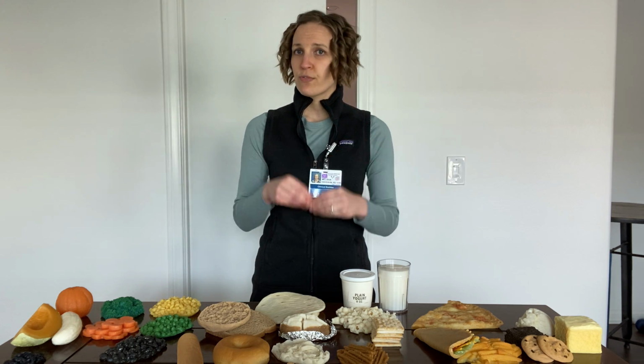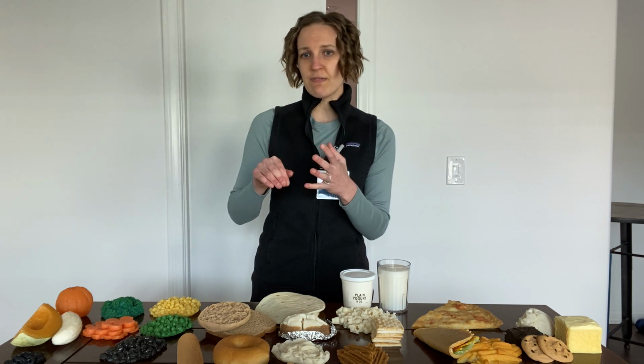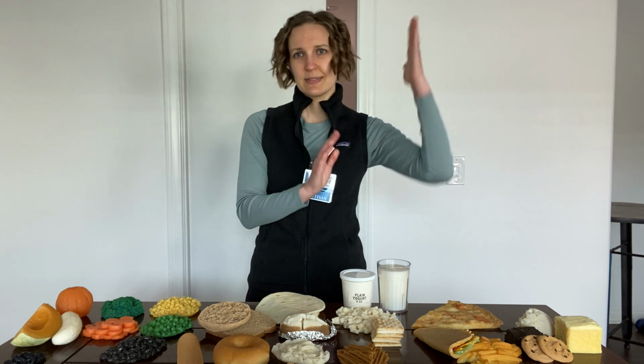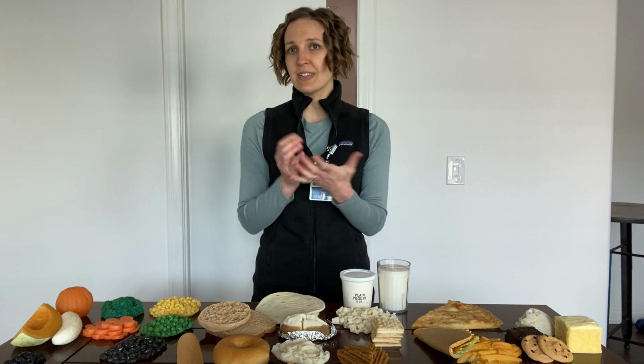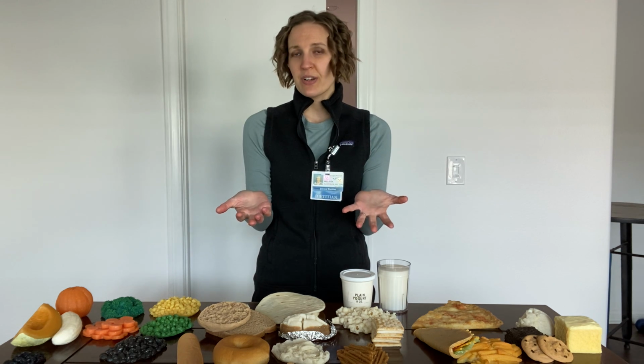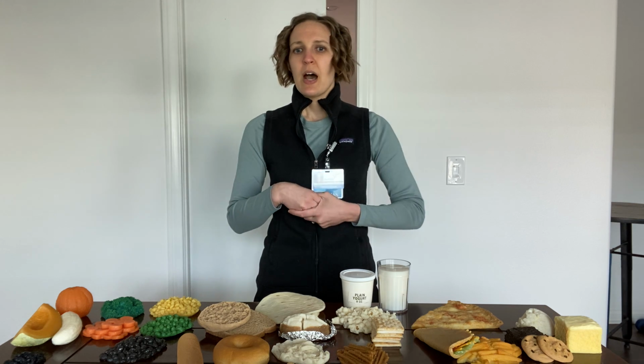So on a nutrition facts label, you'll also see the daily value listed on the, I think it's the right side, whichever side is in my camera. The right column on the nutrition facts label lists the daily value. And that's based on a 2,000 calorie per day diet. And the total carbohydrates for that then is 275 grams per day.